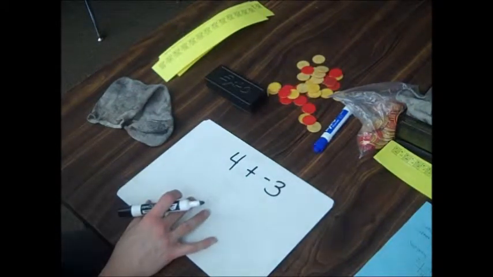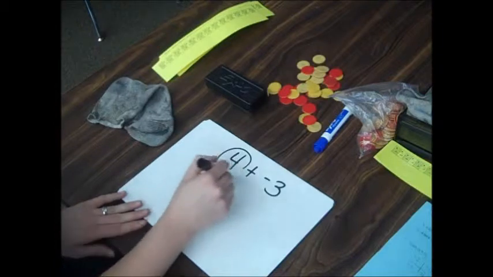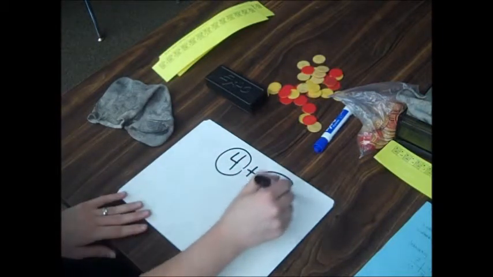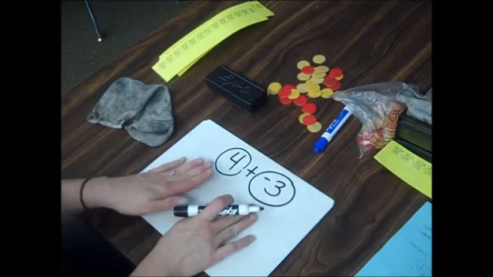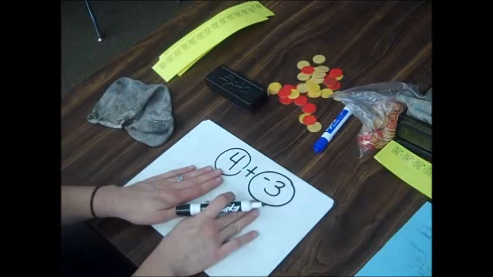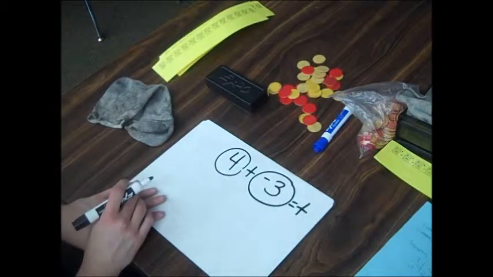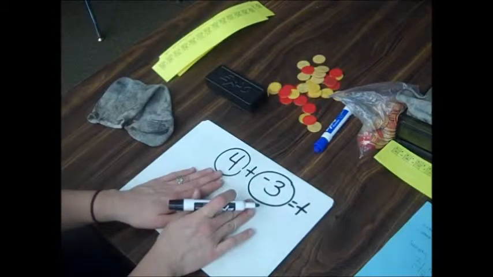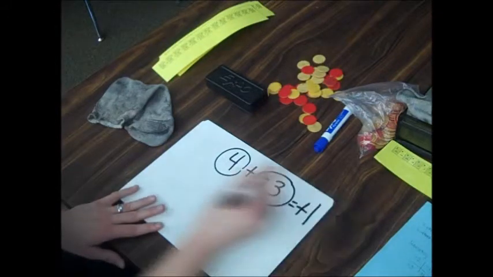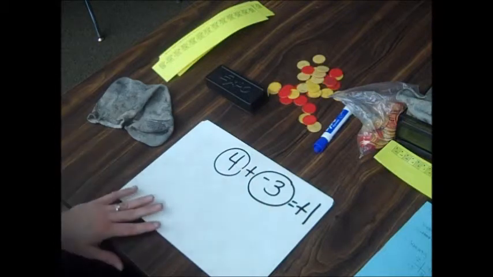Now thinking about the same problem without our chips, we're still going to visualize positives and negatives. So in this problem, we have 4 positives and 3 negatives. To talk it out, we're going to think, what do we have more of? Do we have more positives or negatives? We have more positives, so we know our answer is going to be positive. Then we're going to ask, how many more positives than negatives do we have? We have 1 more positive than we do negatives. So the answer still is positive 1.